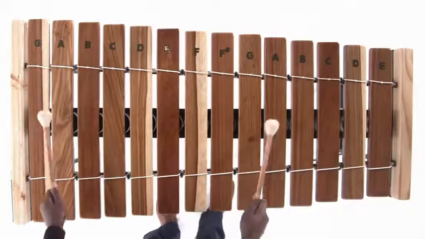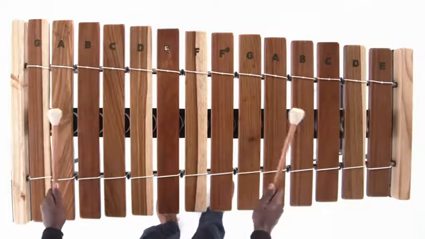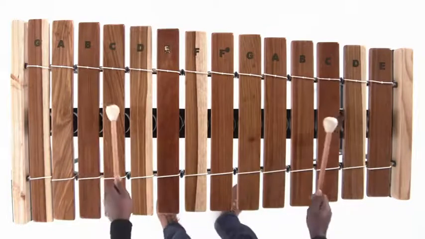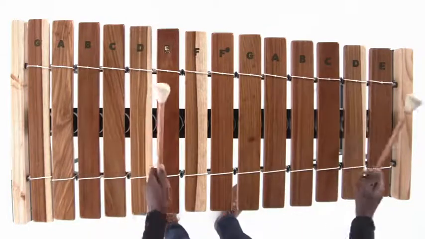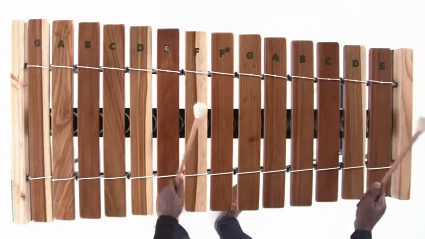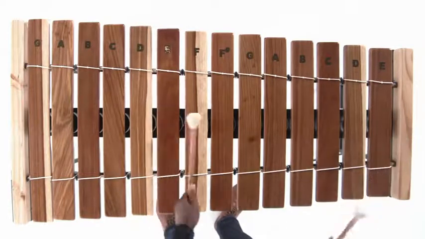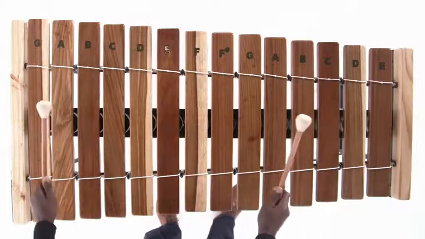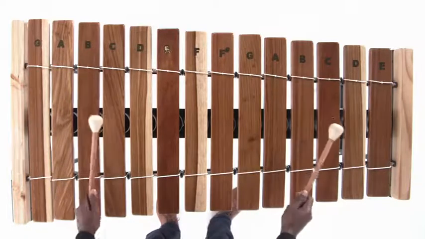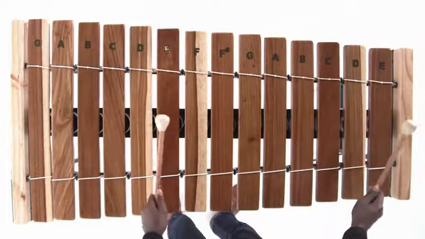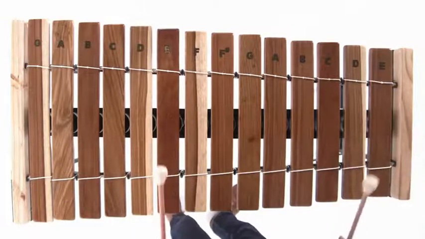Notes one more time. A, B, C, D, E, F, E, F. A, B, C, D, E, F, E.